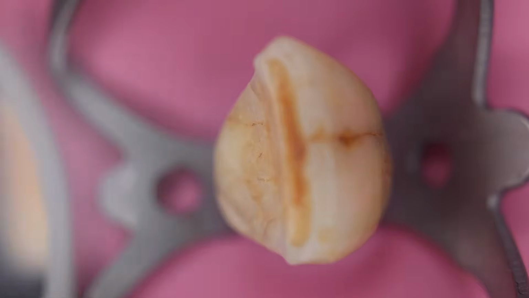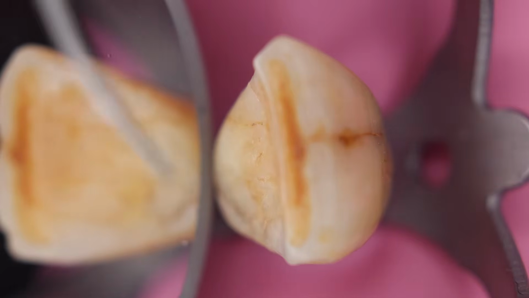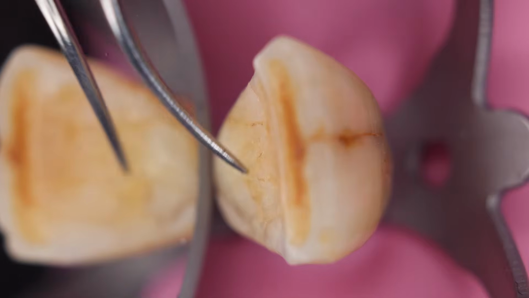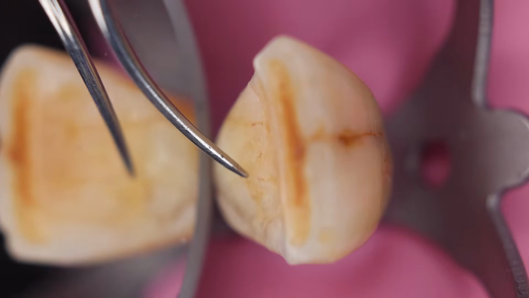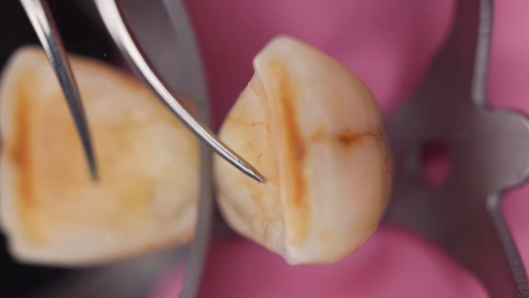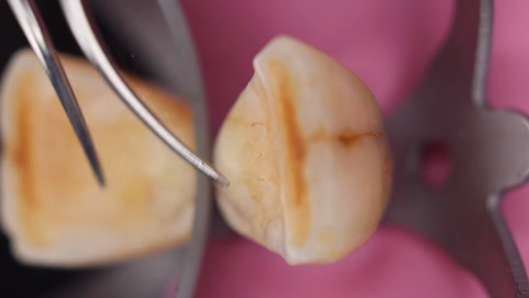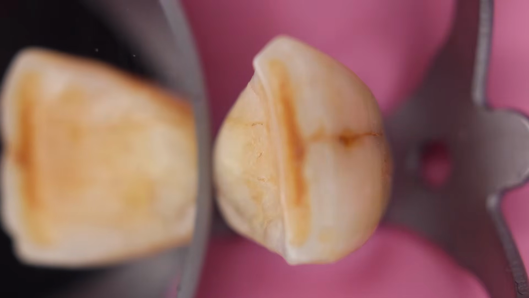Once you divide this tooth into three parts, the center point roughly comes over here. So this should be your approach, where you plan the access cavity preparation, when you imaginarily bisect this tooth in both the vertical and horizontal aspects.